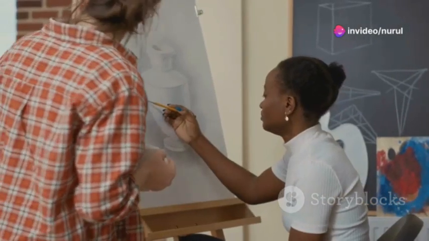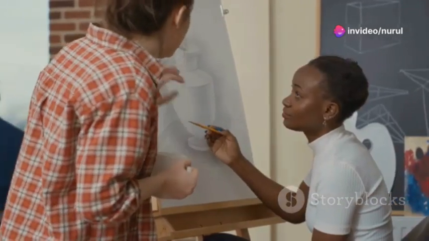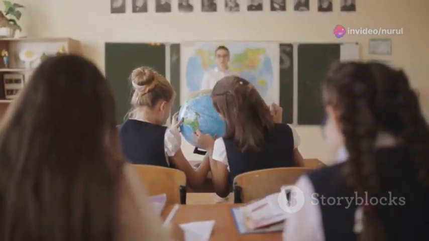Section 5. Practical applications, collaborative learning in action. Let's bring these concepts to life with some practical examples. Imagine a history class studying ancient civilizations.